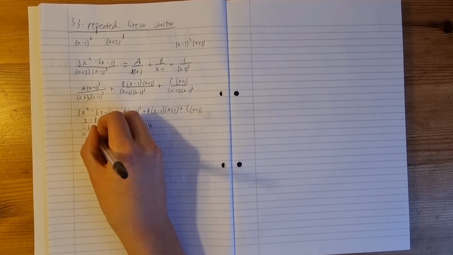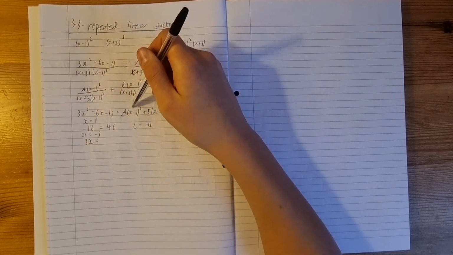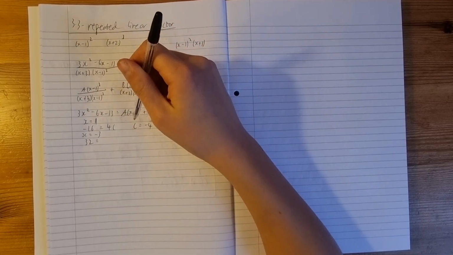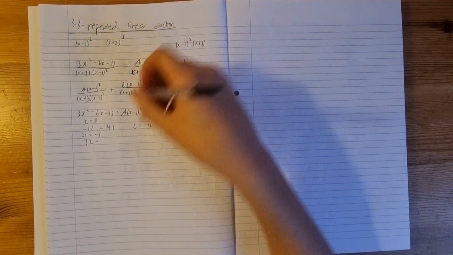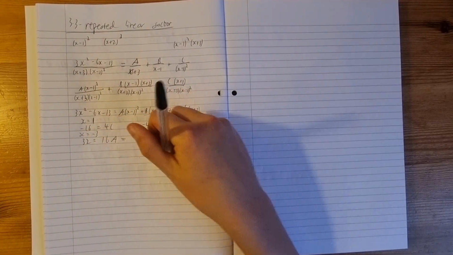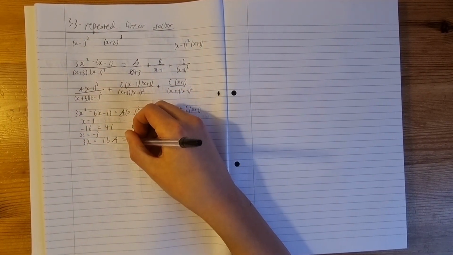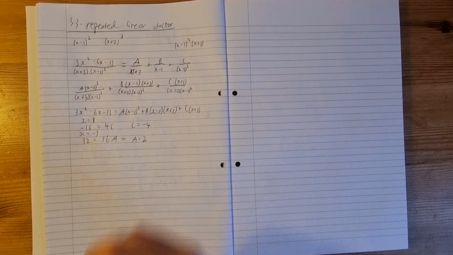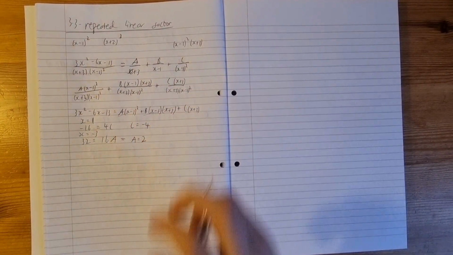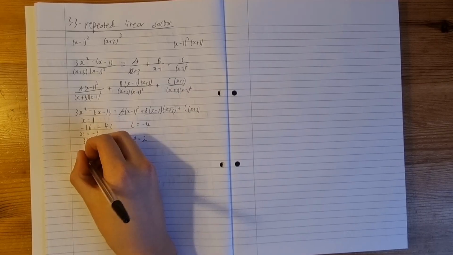So 32 is equal to, now negative 3, so this is cancelled, this is cancelled. Negative 3 minus 1 is negative 4, squared is 16, that's equal to 16a. Thankfully, that's not 33, otherwise it would have been a very nasty fraction. This means that a is equal to 2. And now we're going to substitute these values back into here, and then compare the terms.